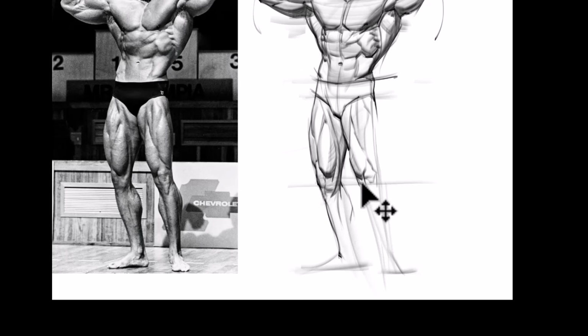And here we can kind of see the base of the condyles of the femur. And they kind of rest right behind the patella. And the patella is the kneecap.